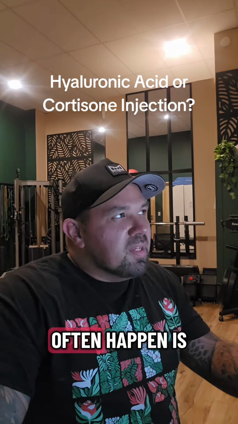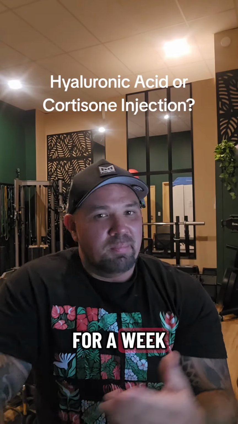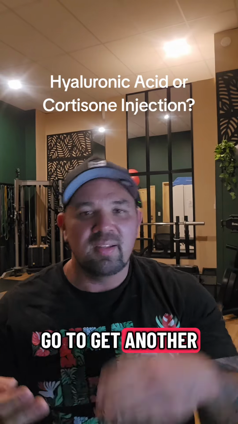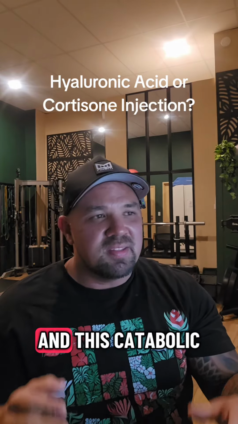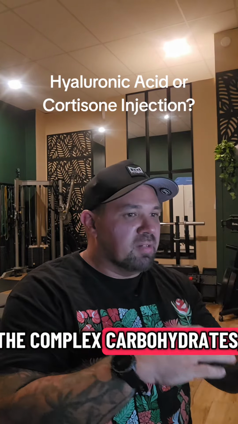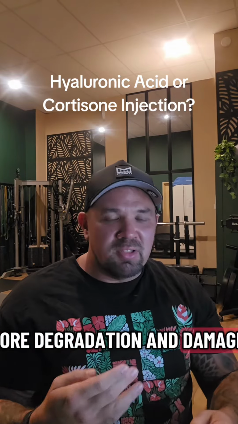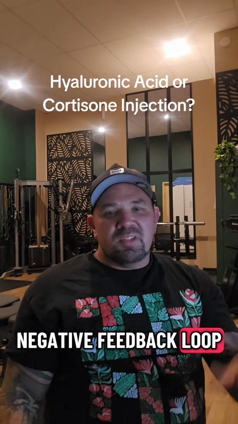And what has often happened is someone gets an injection and it may help for a week at best, and then they go to get another and another and another, and this catabolic substance breaks down the complex carbohydrates, which is hyaluronic acid, leading to more degradation and damage. So it's a negative feedback loop that just never ends.